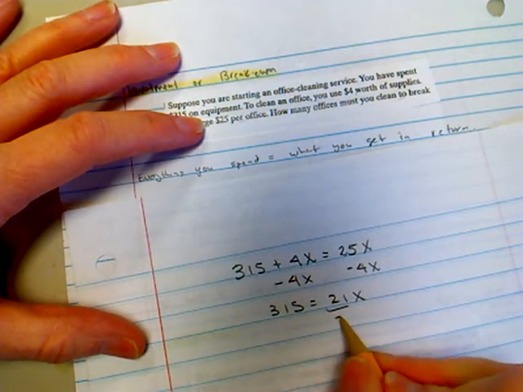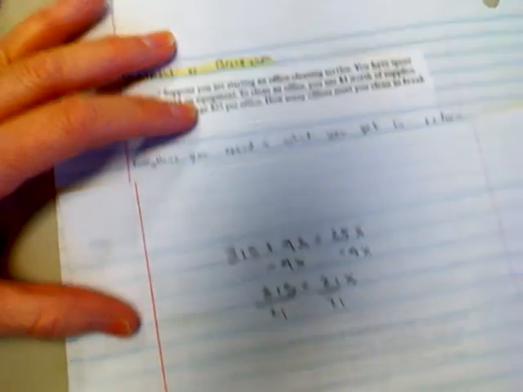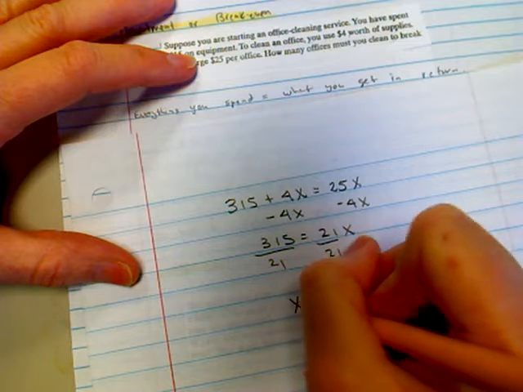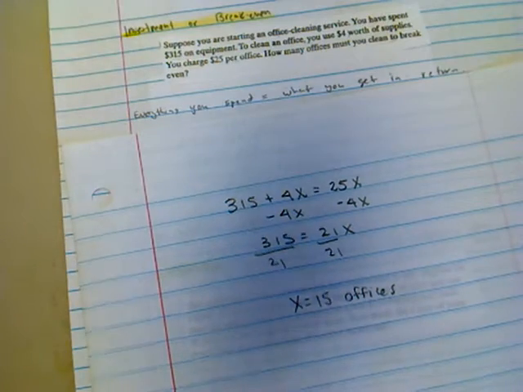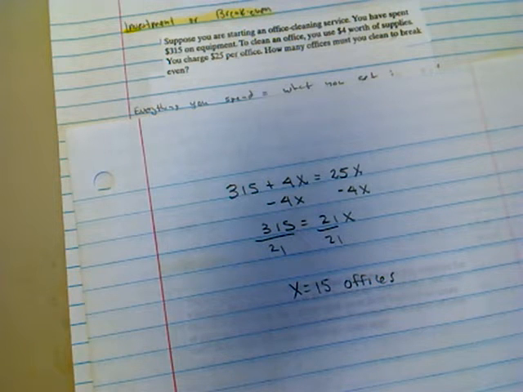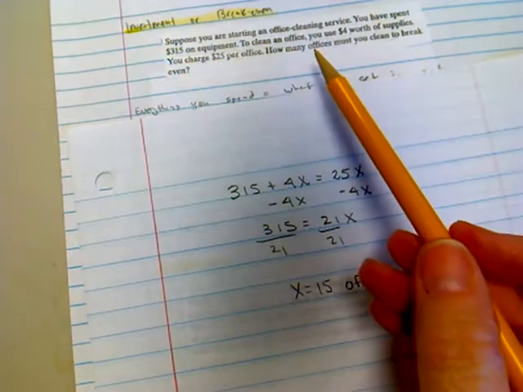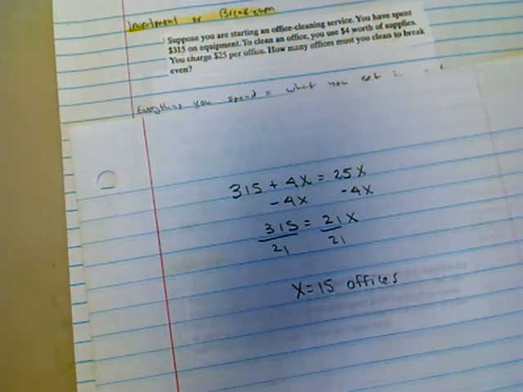I'm going to divide both sides by 21. And when I do, I'm going to get x equals 15 offices. So to break even on this type of problem, we'd have to clean 15 offices. But on a break even problem, I'm going to tell you again, everything you spend goes on one side, and what you're going to get back, what you're going to charge, goes on the other side of the equal sign, and then you solve.